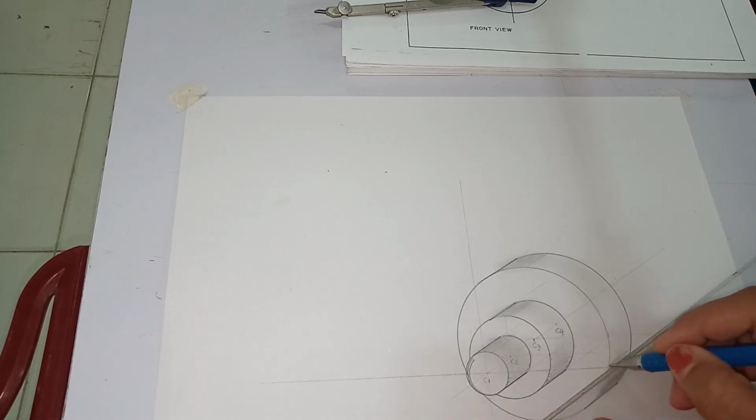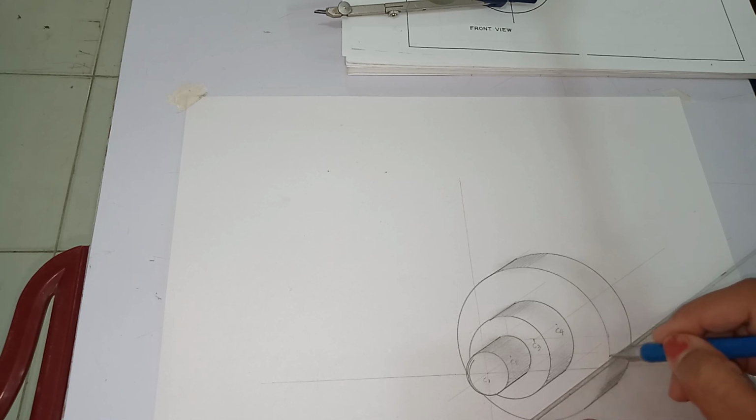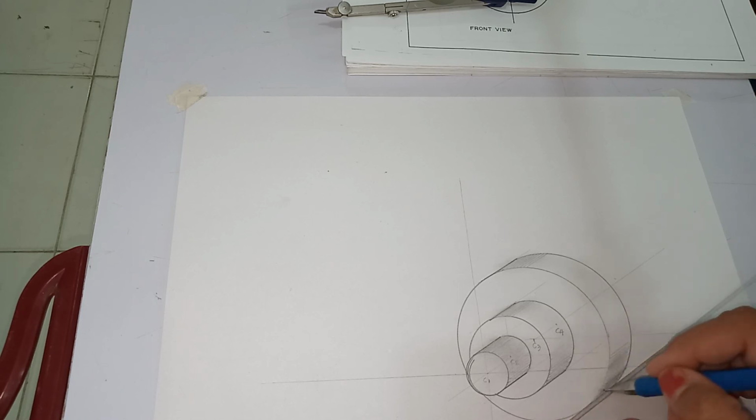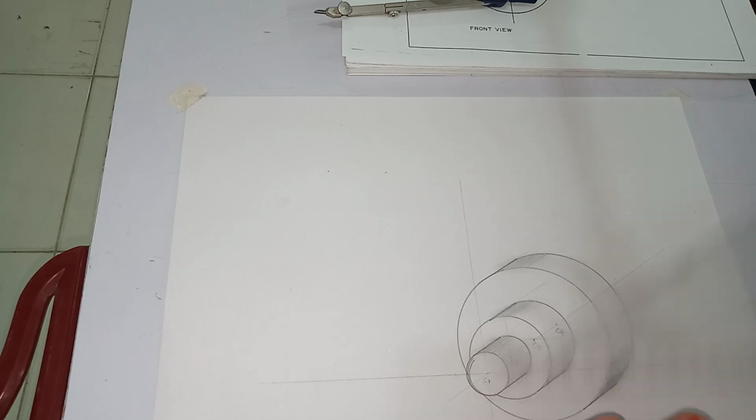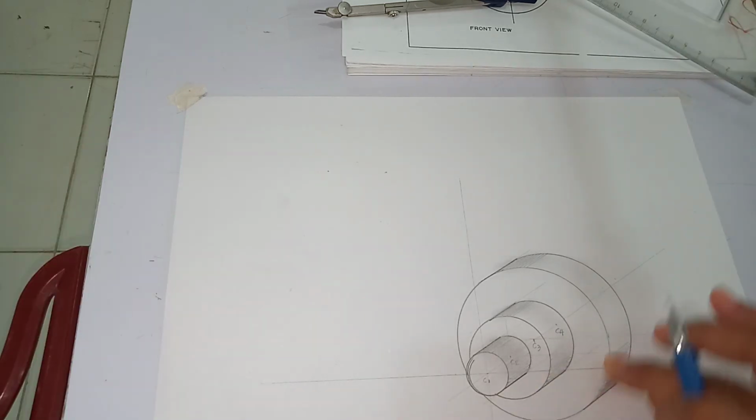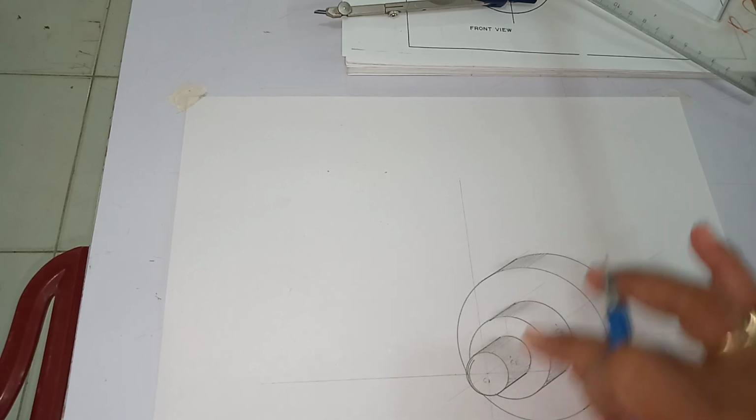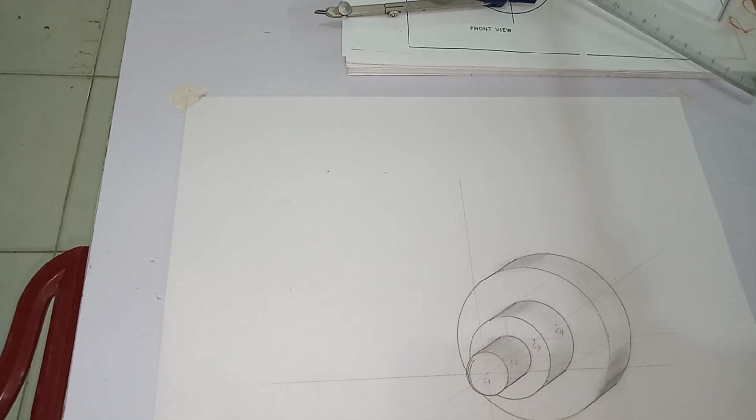So we cannot fully appreciate this because this is partly done, but if you still have time, you may apply your shade in your presentation. And this is now what we call oblique cavalier.